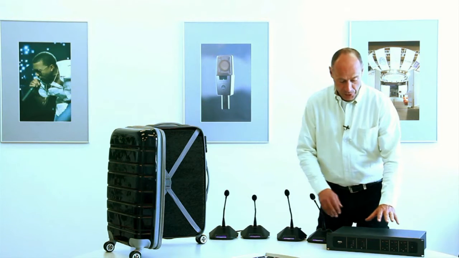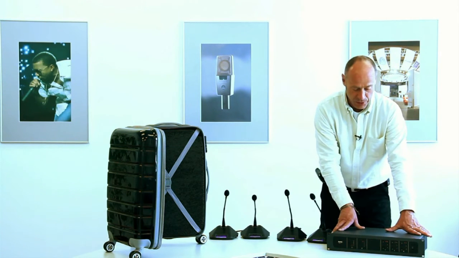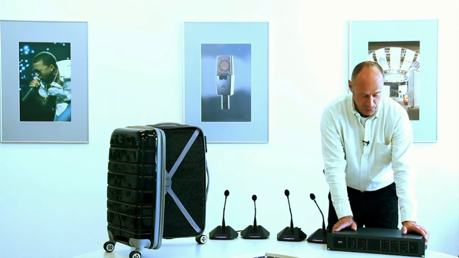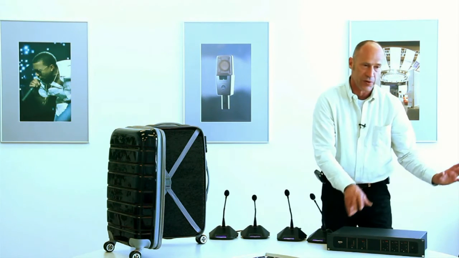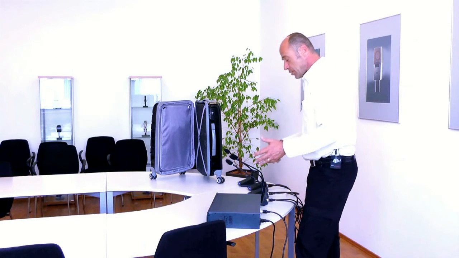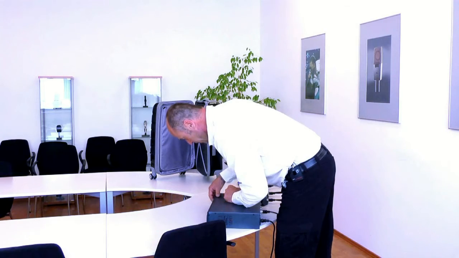One thing I want to mention at this point, this base unit was designed to be mounted in a rack, so there is a cooling that will be very effective even with other gear mounted in a rack, as said. So let me explain how the different operation modes work.